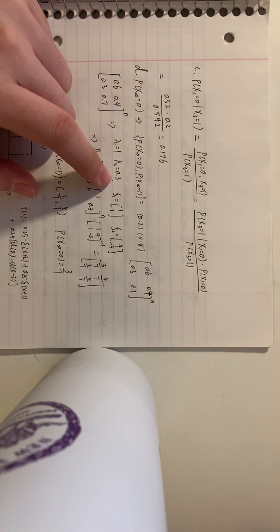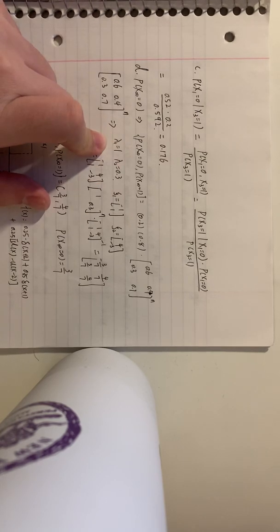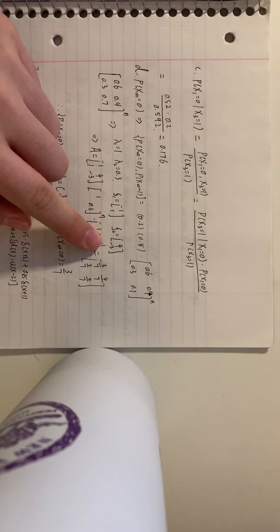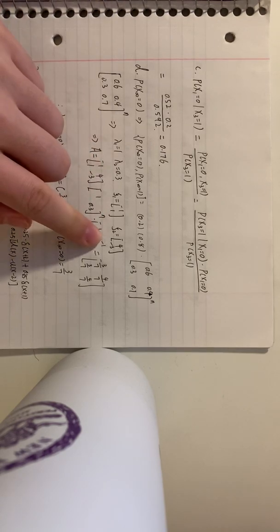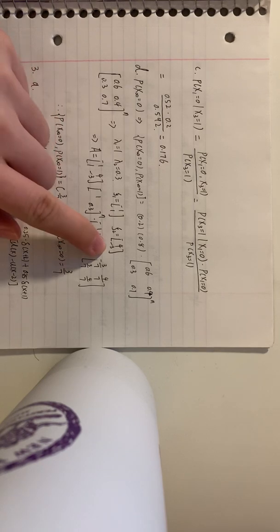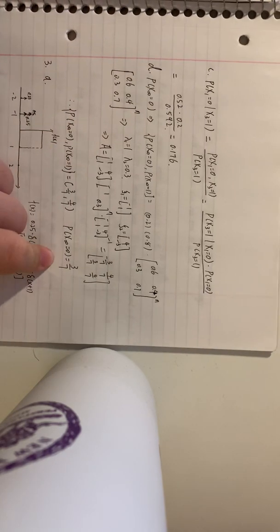Beyond that, we need to find the eigenvectors. Eigenvector 1 for lambda 1 is (1, 1), and eigenvector 2 for lambda 2 is (4, -3).